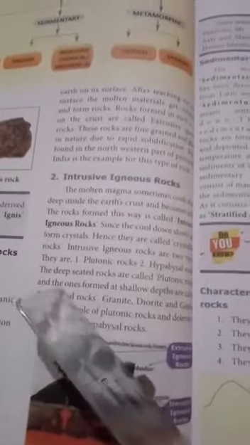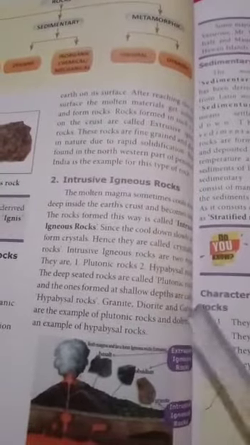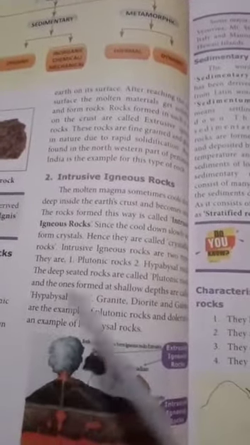Shallow formed: lava that forms rock at a shallow depth, we call hypabyssal rocks. For example, diorite and gabbro are examples of plutonic rocks. Dolerite is an example of hypabyssal rocks.